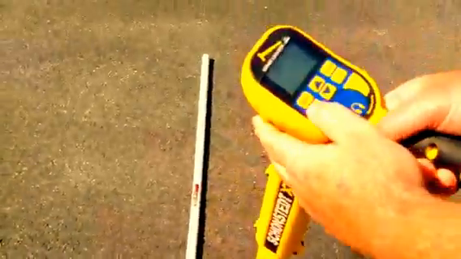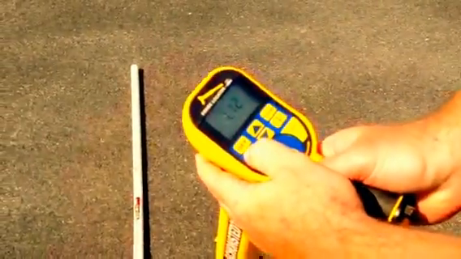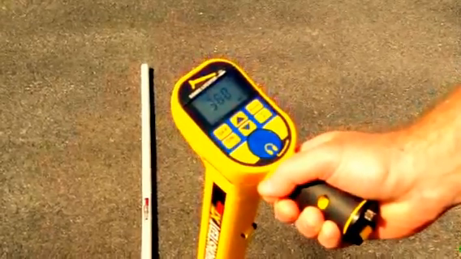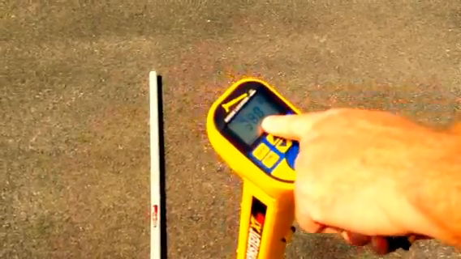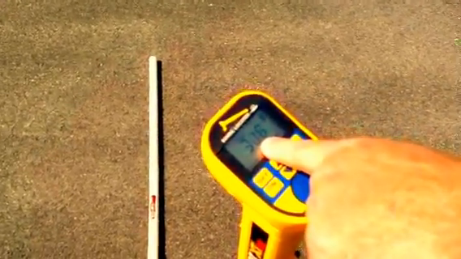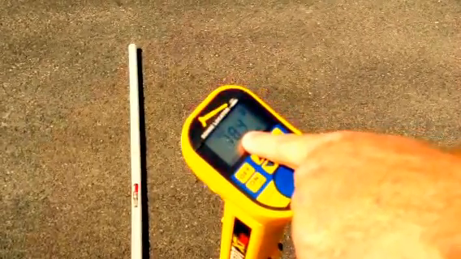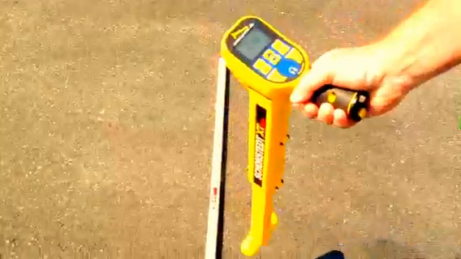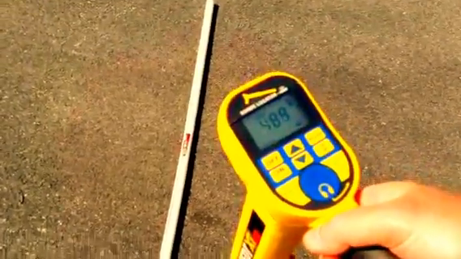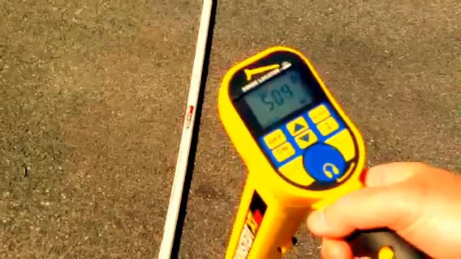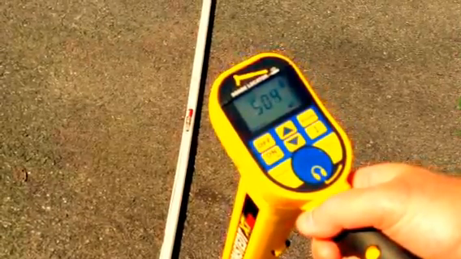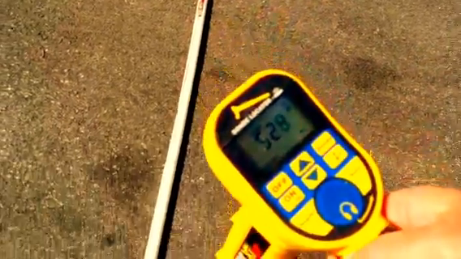The receiver, you will turn on by hitting the on button momentarily until you get a number display. The number that you're seeing here is referred to as the signal strength and will rise and fall when you get close to the beacon. The tone or the audio coincides with the signal strength number, so both will rise and fall together.